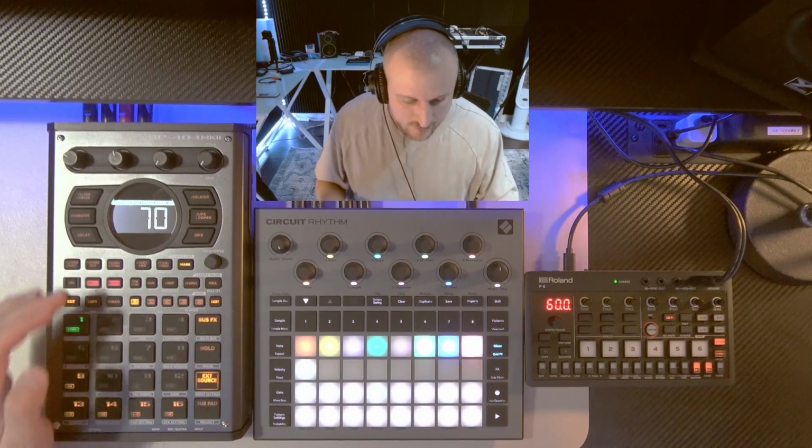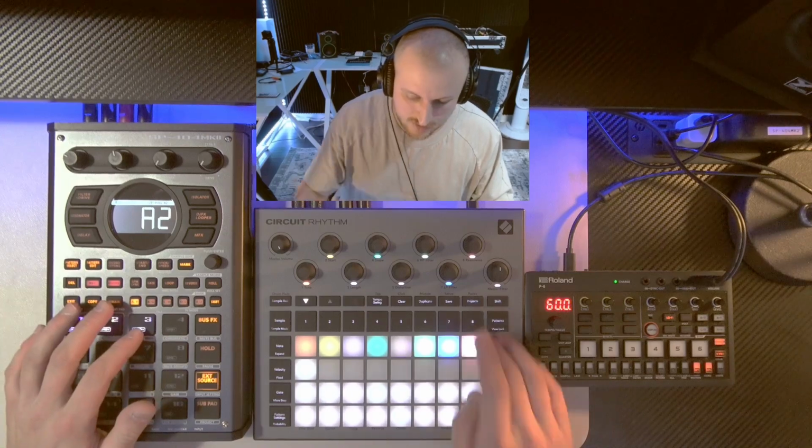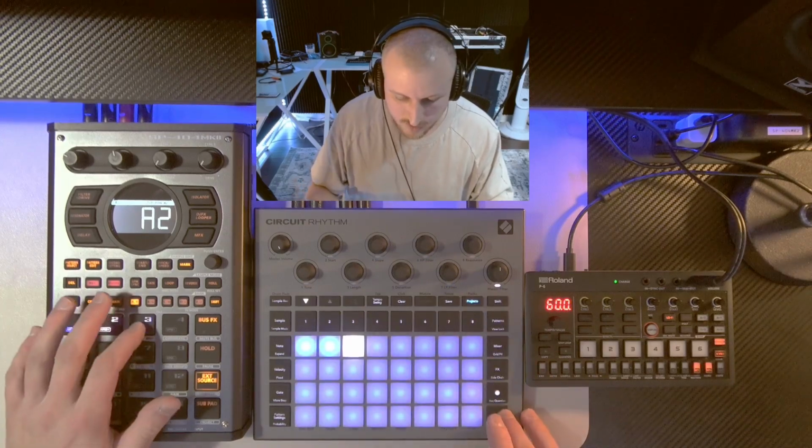But I find that this method, I know it's kind of a weird method to use, but it works, I think.